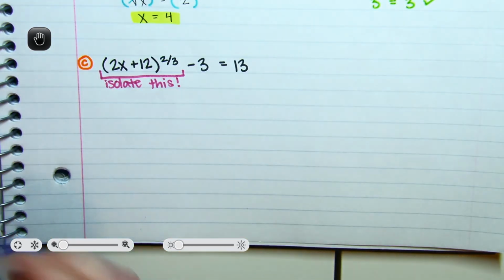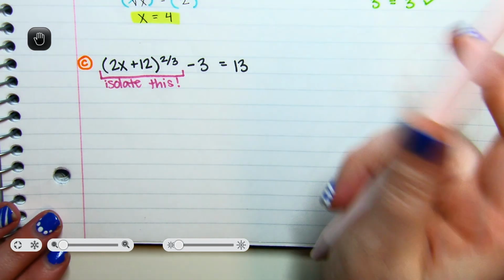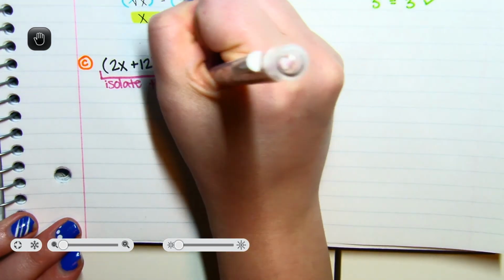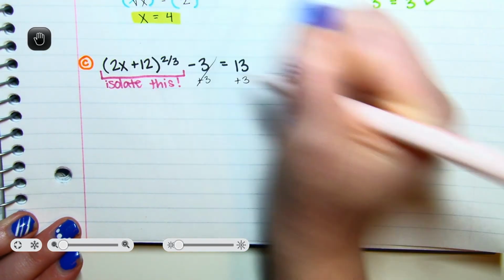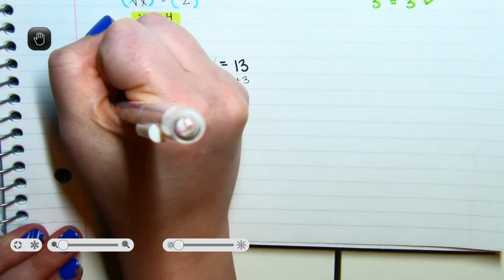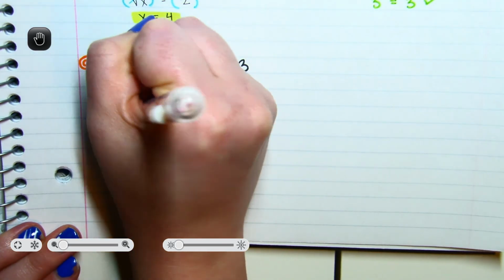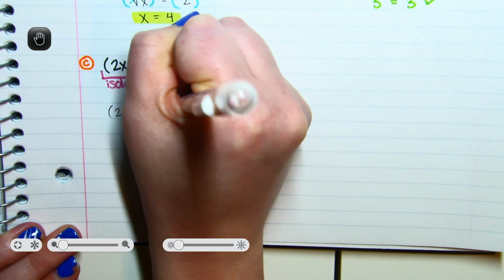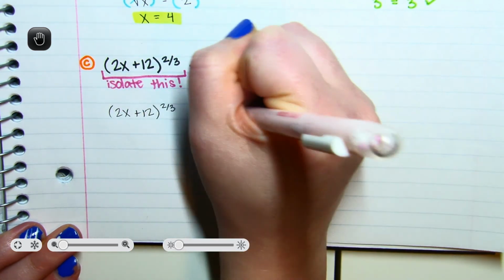So to do that, we need to add 3 to both sides. Then we will end up with 2x plus 12 to the 2/3 power equals 16.